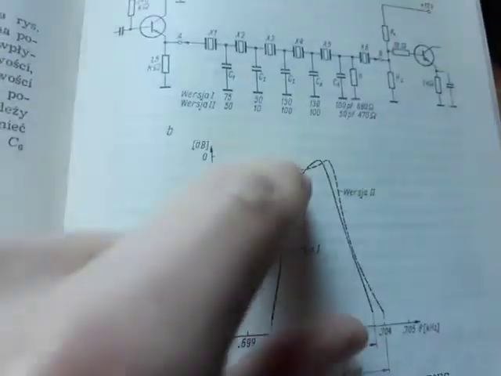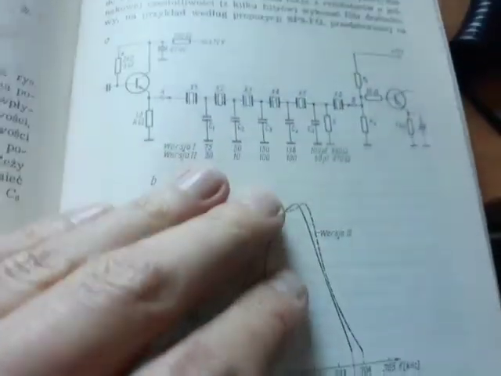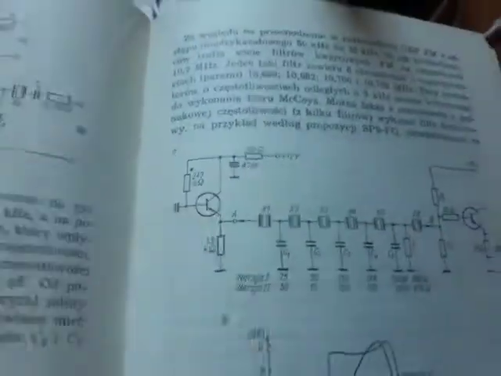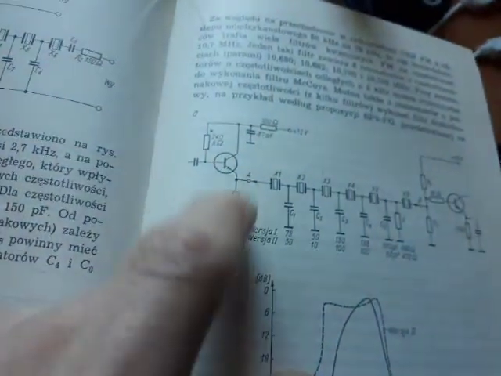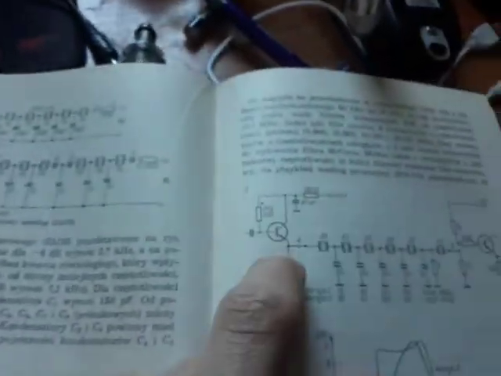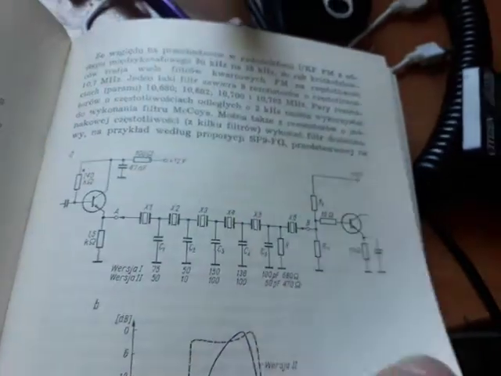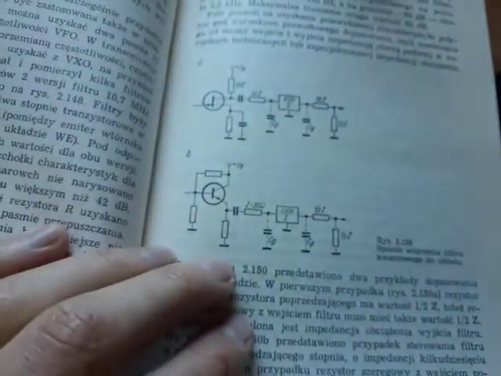So let's say you want to get this characteristic. If you change the impedance, it will shift a little bit and look worse. So if R is 850 ohms, that means we use an 850 ohm output impedance of the first stage before the filter, and the next stage after the filter has an 850 ohm input impedance as well. That's how you connect it, as far as I know.